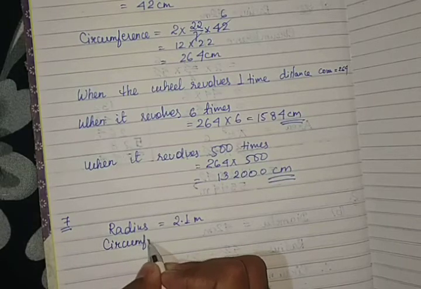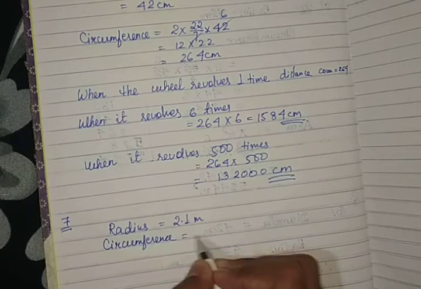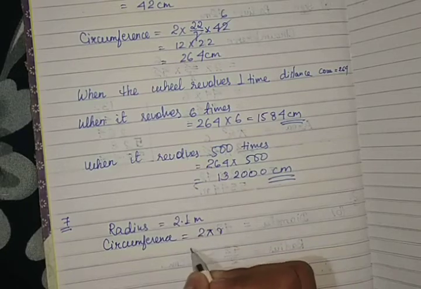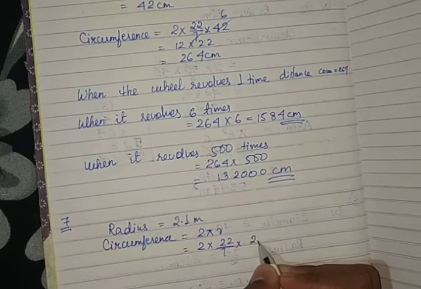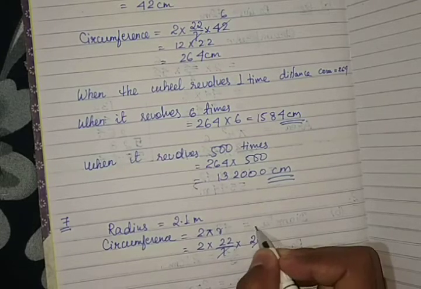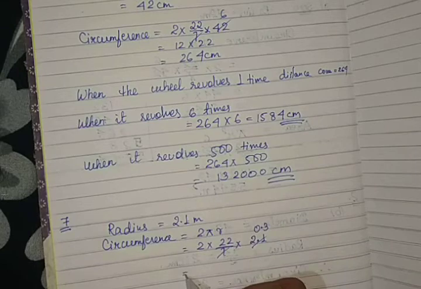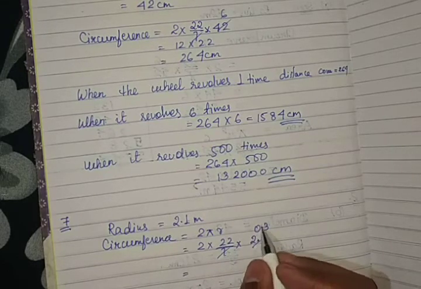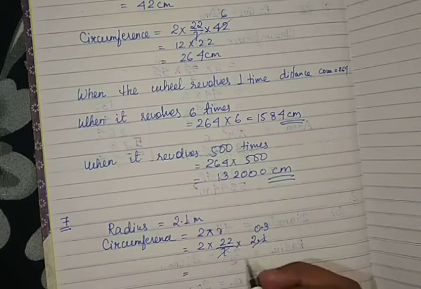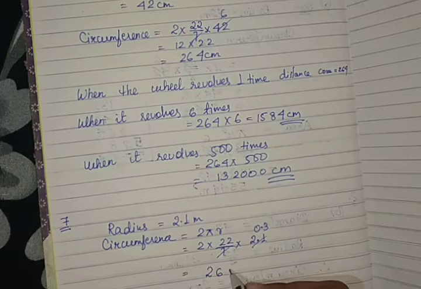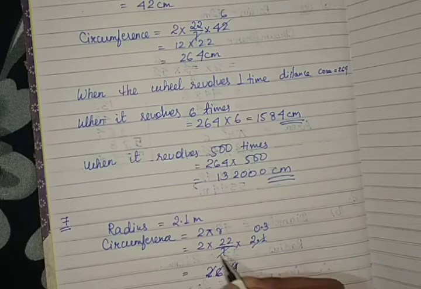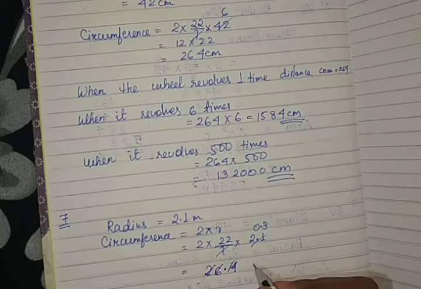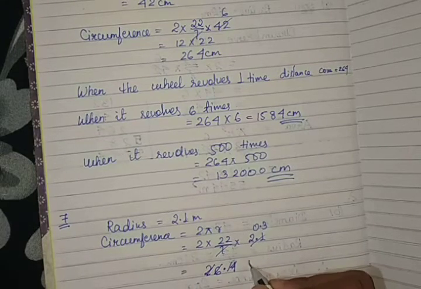The circumference is equal to 2 pi r. That is equal to 2 into 22 by 7 into 2.1. That will be equal to 7, 0.3 times. So 3 2s are 6. Here you will get 3 2s are 6, 132.